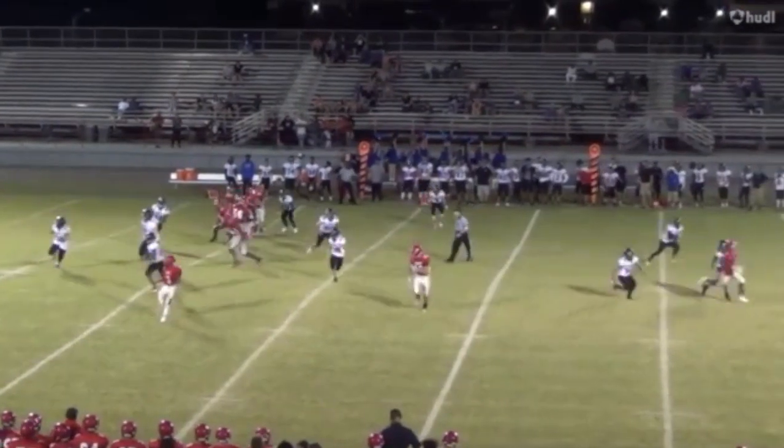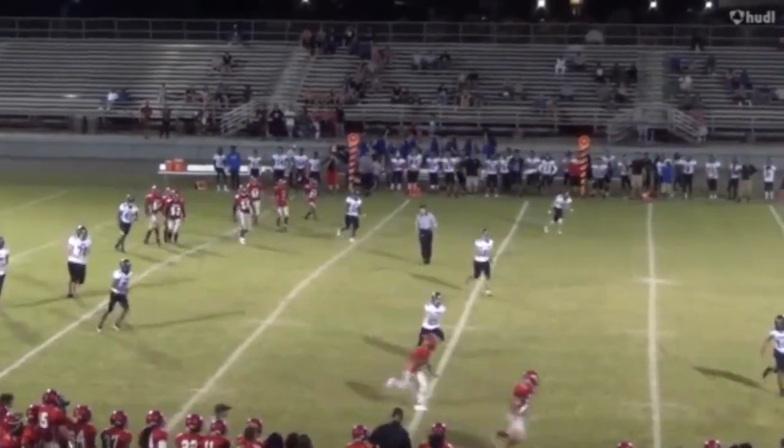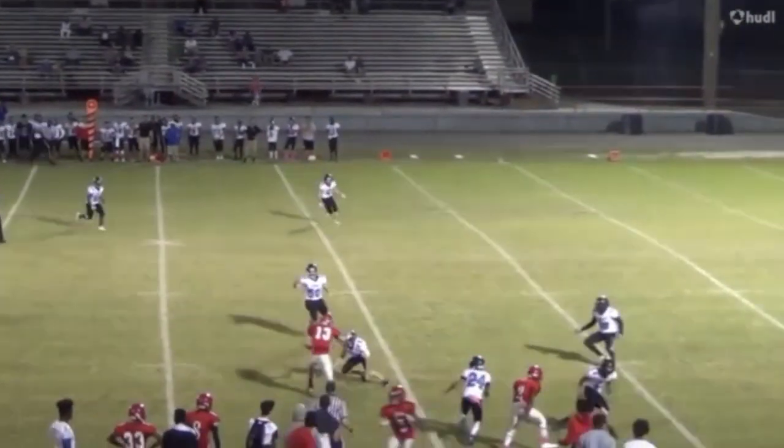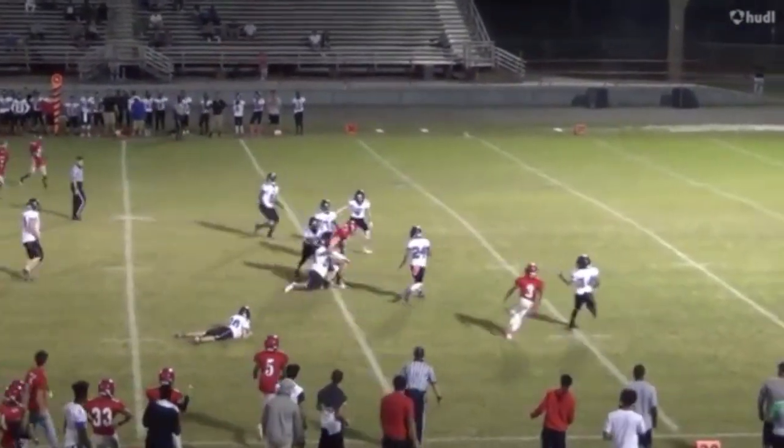Quarterback boots. Boom. Plenty of grass to work. Big first down.